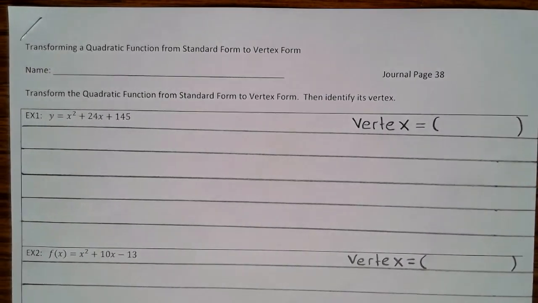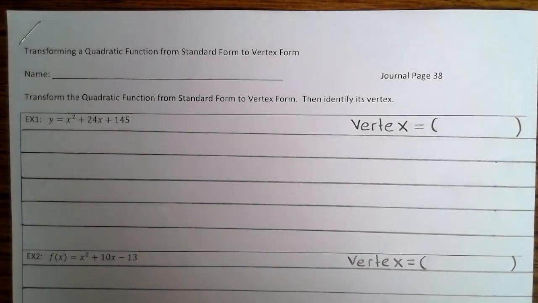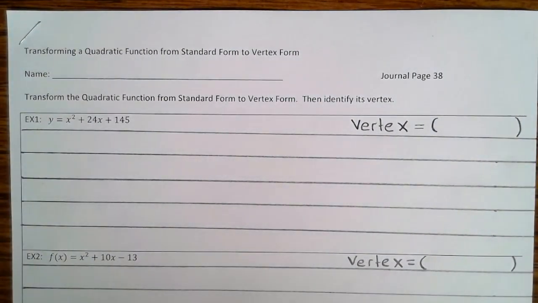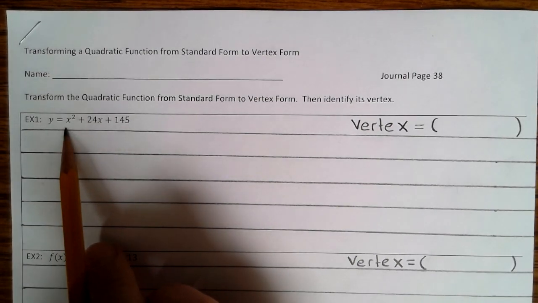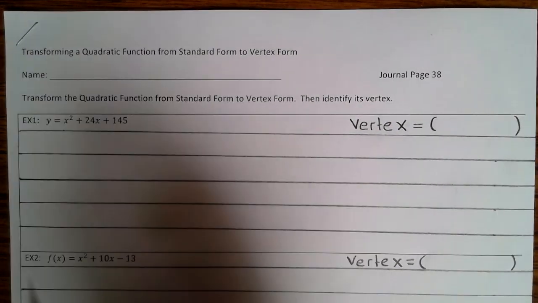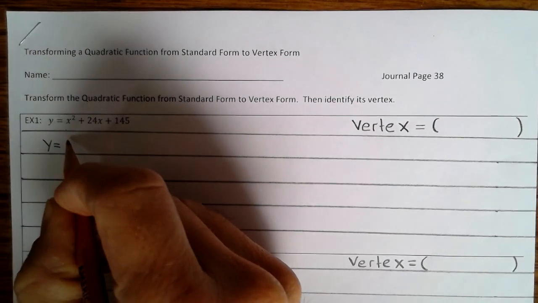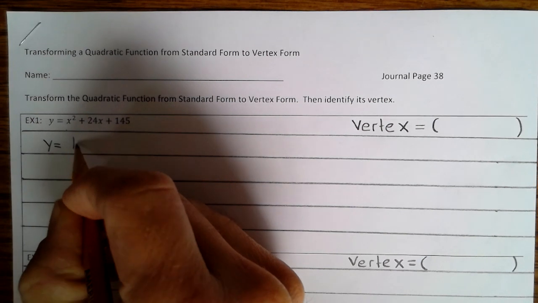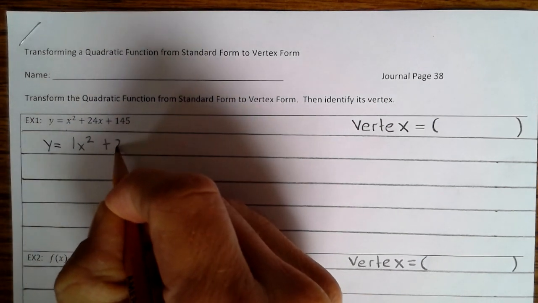Okay, so first things first, we're going to factor so the coefficient of x squared is 1. Well, the coefficient of x squared is 1, so now we're going to step 2, complete the square. So that's y equals 1x squared plus 24x.